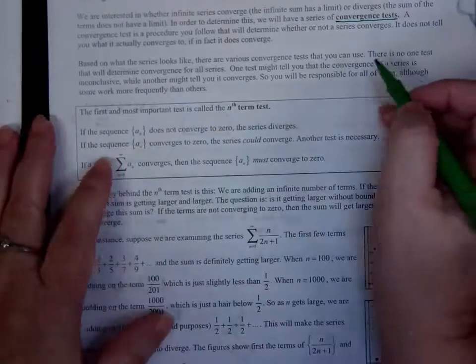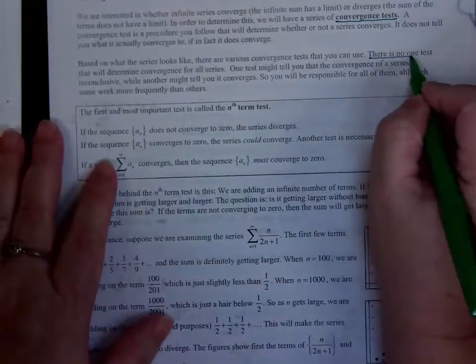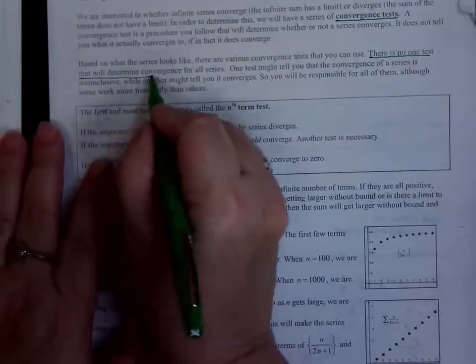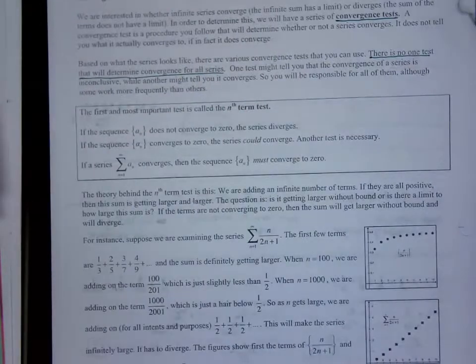The one thing I want you to underline under here says this: there is no one test that will determine convergence for all series. That's why we have so many. There is not one that works for everything. It works based on what it looks like or how it's constructed. And as you get to the end of learning all of these tests, there will be some that you like better than others, and you will use them more than others.